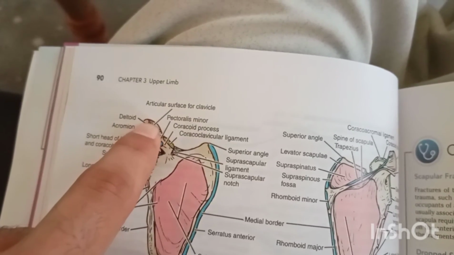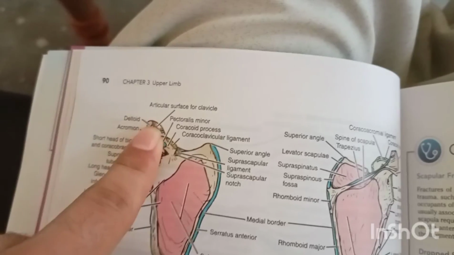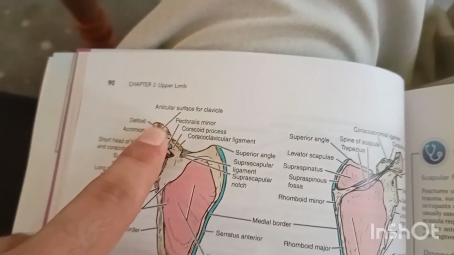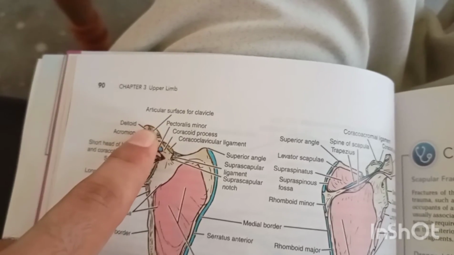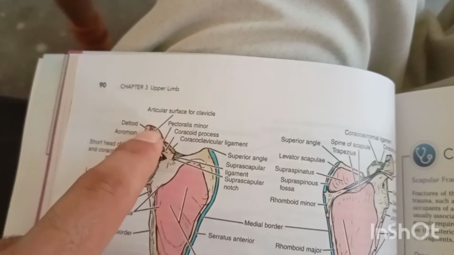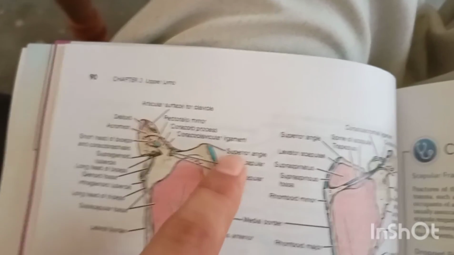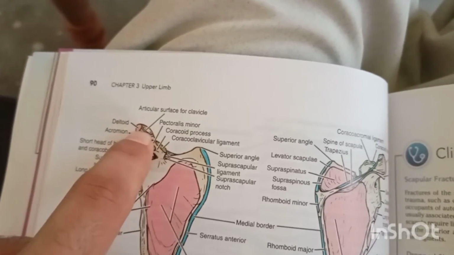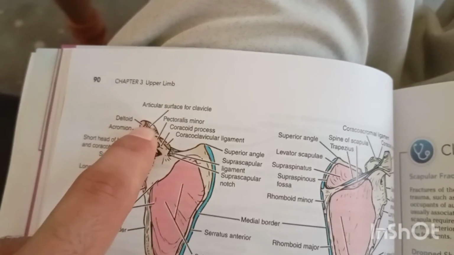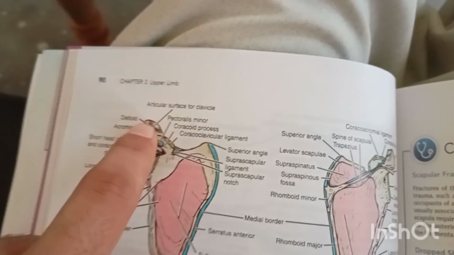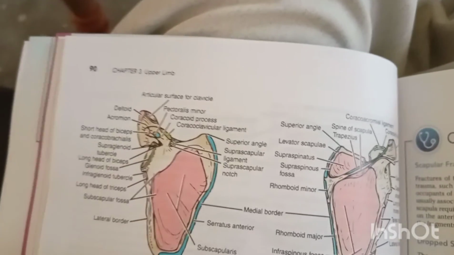Here is the attachment surface for the acromion. The joint which forms here is called the acromioclavicular joint because it is between the acromion process of the scapula and the clavicle. So this is the acromioclavicular articulation surface.